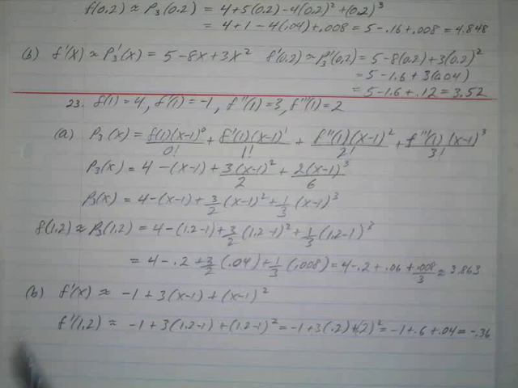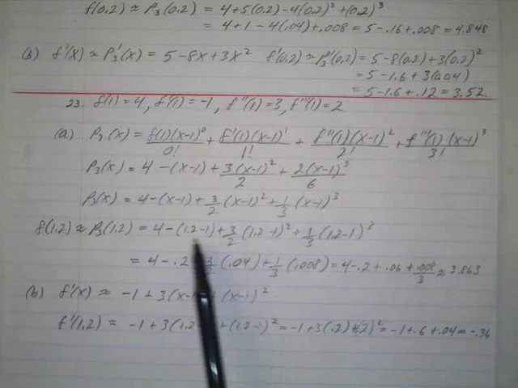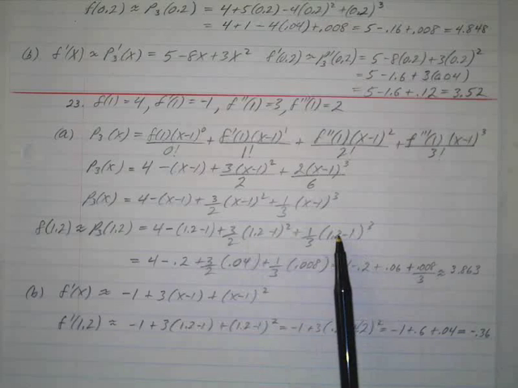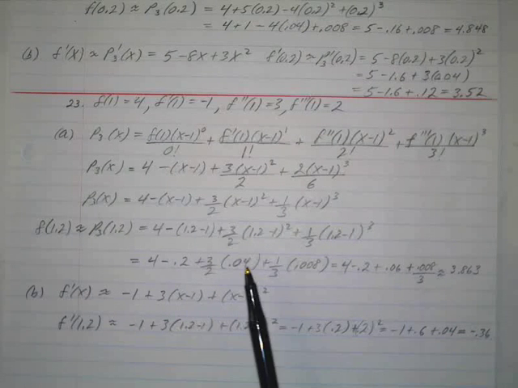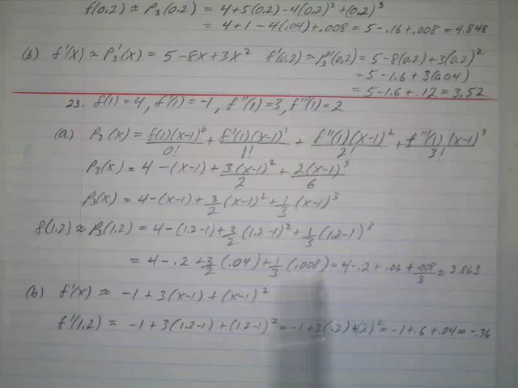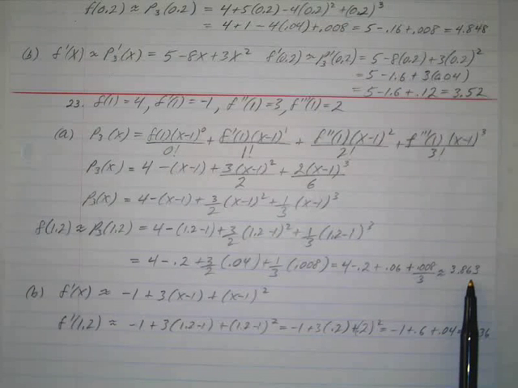Okay, and then we want to use it to approximate f of 1.2. So we put 1.2 in here. So every time I see an x, I put a 1.2. And when I subtract 1.2 minus 1, I'm going to get 0.2 in all these. 0.2 squared, 0.2 to the third. Then we simplify this, and you probably wouldn't even need a calculator. You could probably work that out on a sheet of paper. So this could be a non-calculator problem.